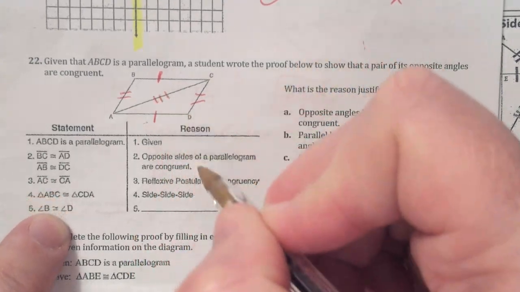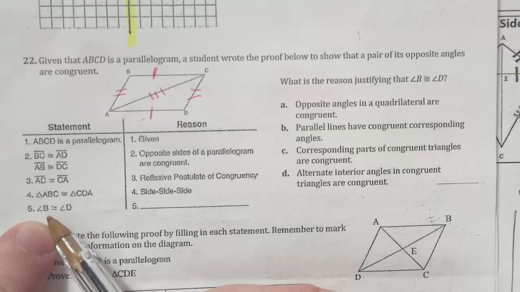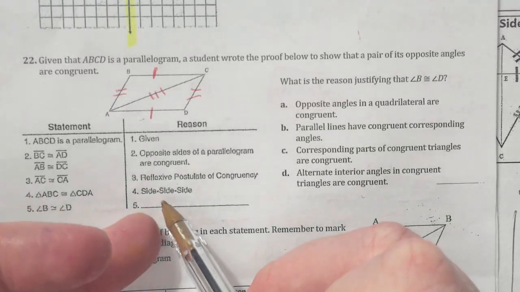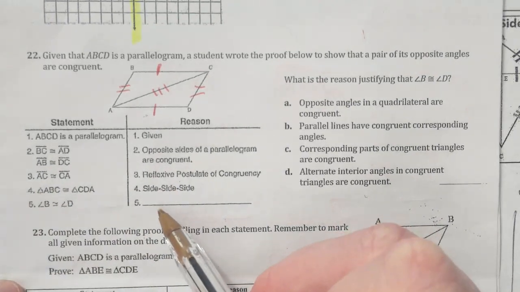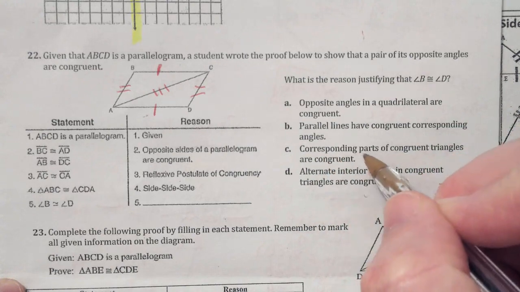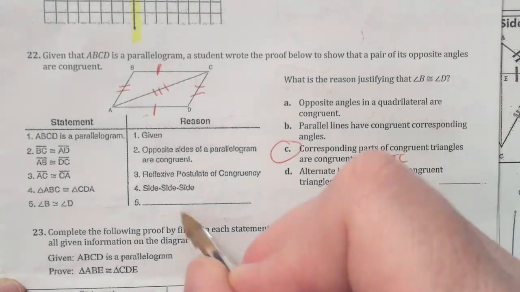So 1, 2, 3. And this triangle is equal to this triangle because of side, side, side. And then why would these two angles be equal to each other? If there's a step after side, side, side, it's automatically CPCTC. So the answer was C.